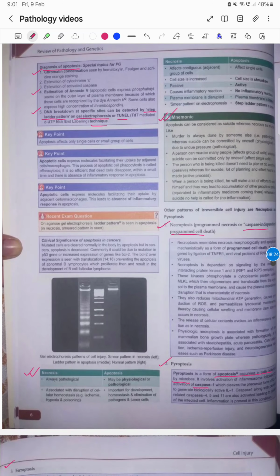We will learn it through a mnemonic. Murder is considered apoptosis as suicide, whereas necrosis as murder. Murder is always done by someone else, that is pathological always, but suicide can be done by oneself or by some other pressure from outside.